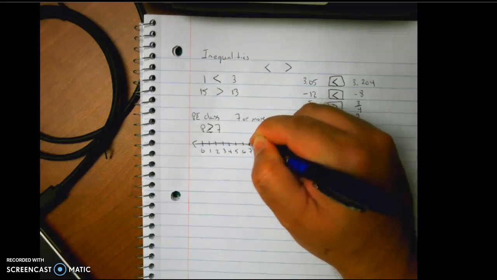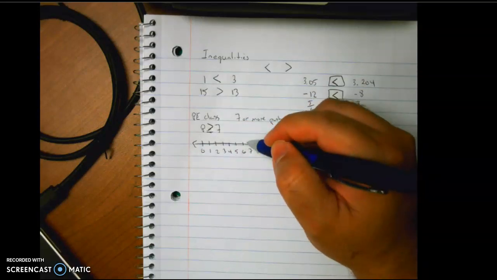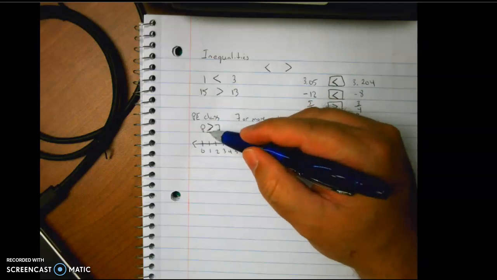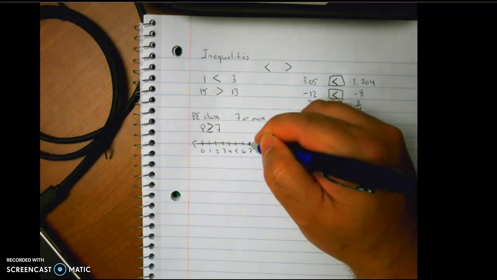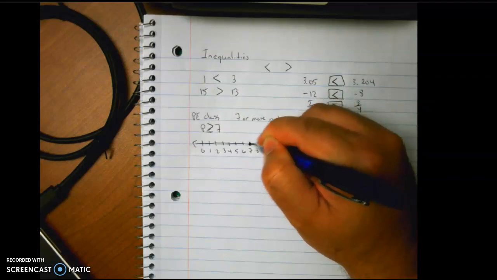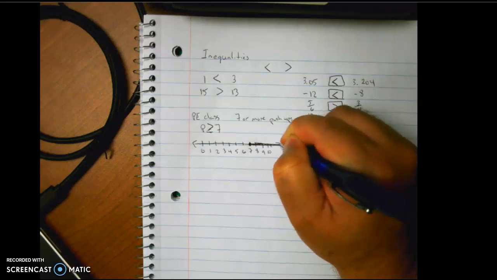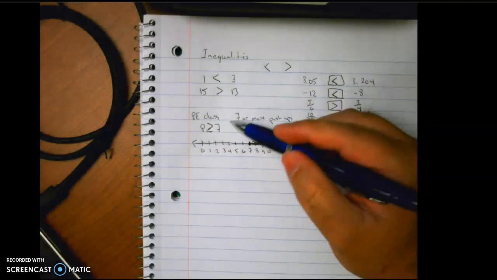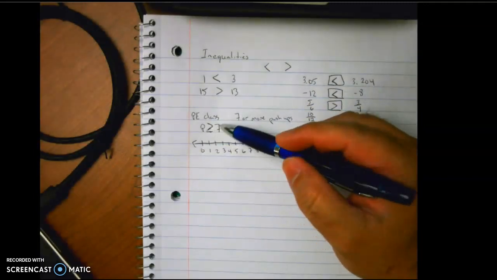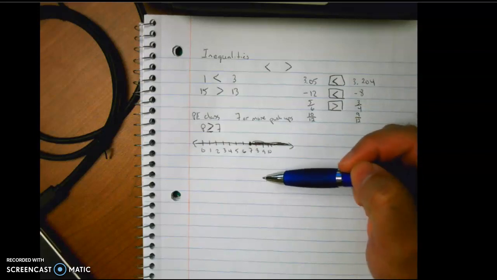We used a closed dot because it's greater than or equal to. If it was just greater than, we would use an open dot. So we shade this all the way up because we don't know how far up it goes. We just know every student could do at least 7, which means they could do 7 or more push-ups. Okay?